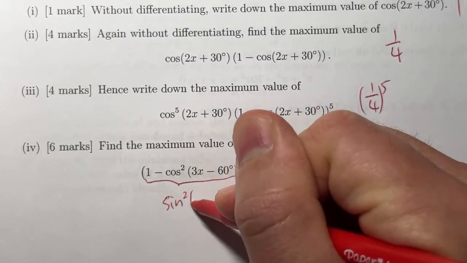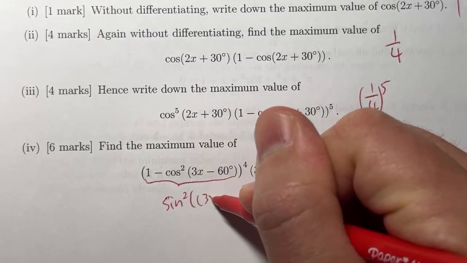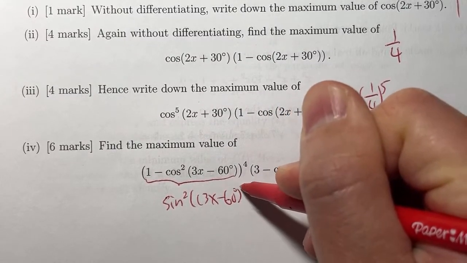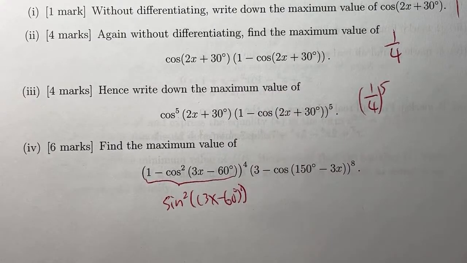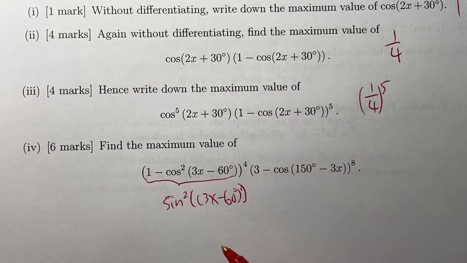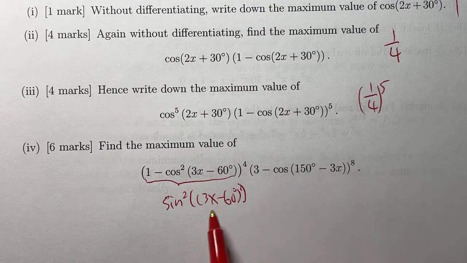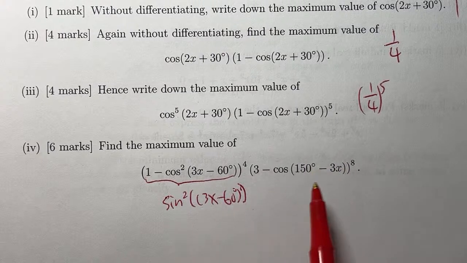This is the same as sine squared, and then we have 3x minus 60 degrees, like this. And here you might notice that the input is different, but you can change that.